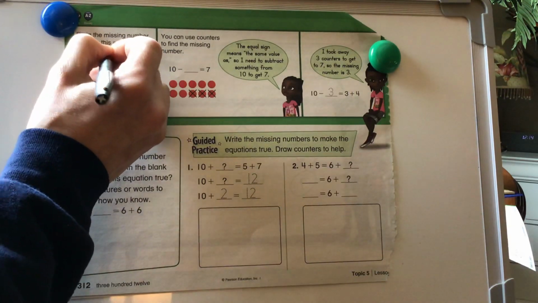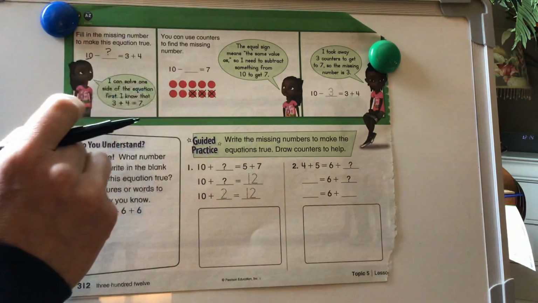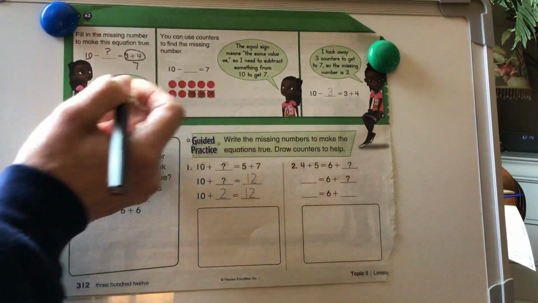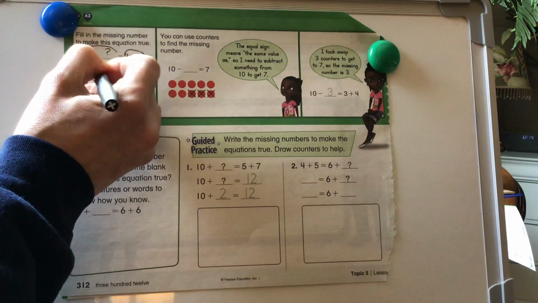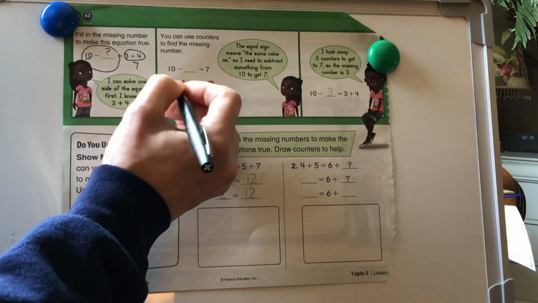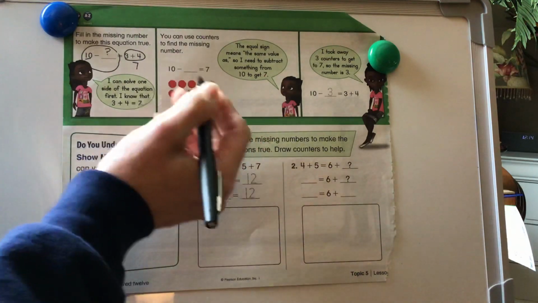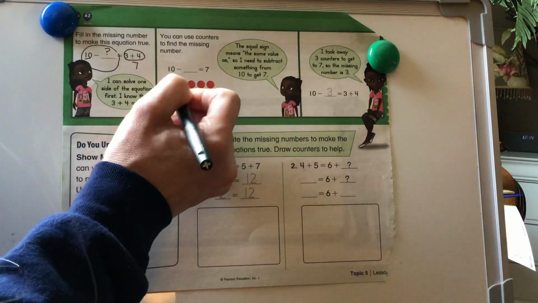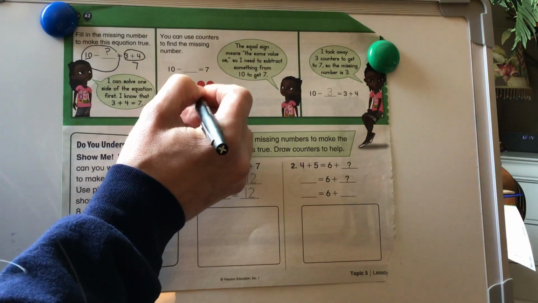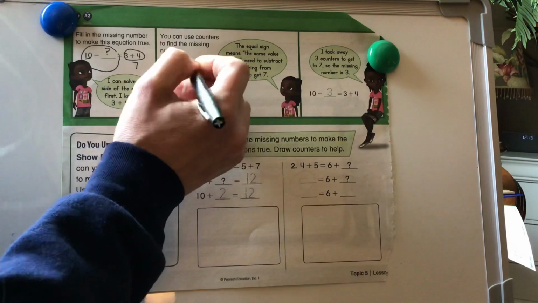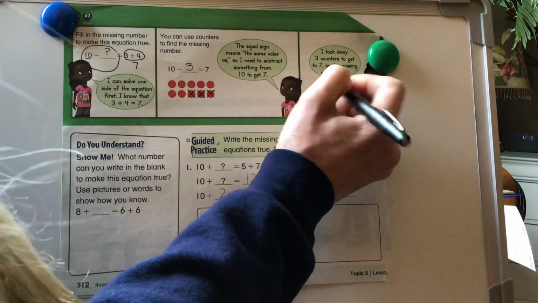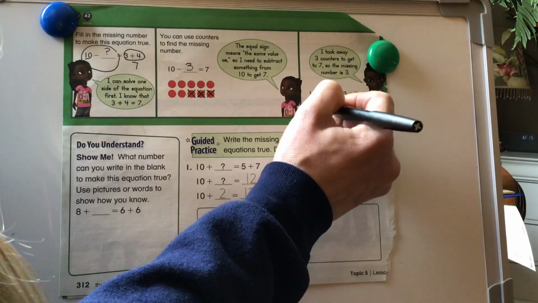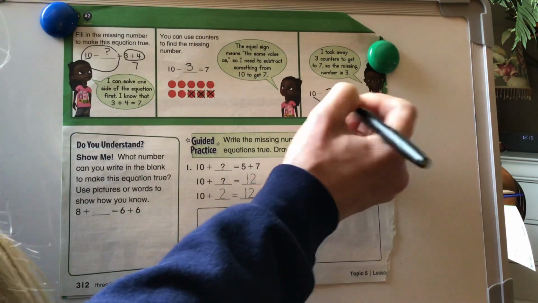10 minus something equals the same as 3 plus 4. So I know that 3 plus 4 equals 7. So I need whatever this is over here to equal the same as 7. So I can do 10 minus something equals 7. And I want to have 7 left. So I have 1, 2, 3, 4, 5, 6, 7. So I'm going to cross out the other ones. 1, 2, 3. So I know that if I cross out 3 of these, 10 minus 3 is the same as 7 plus 4 because 10 minus 3 is 7 and 3 plus 4 is also 7.